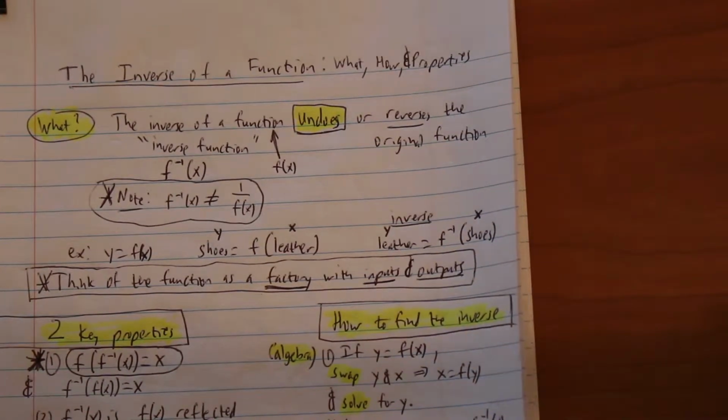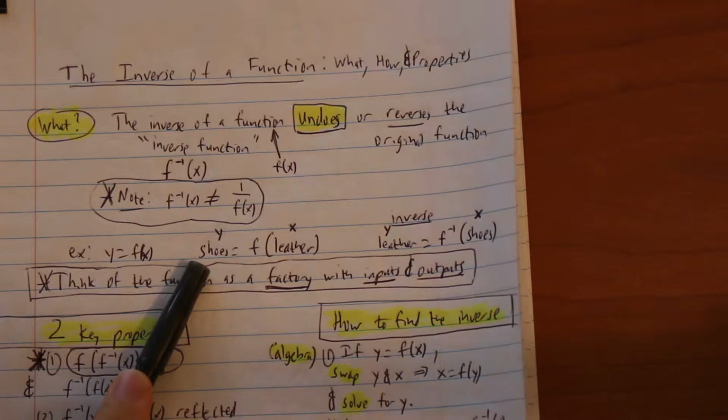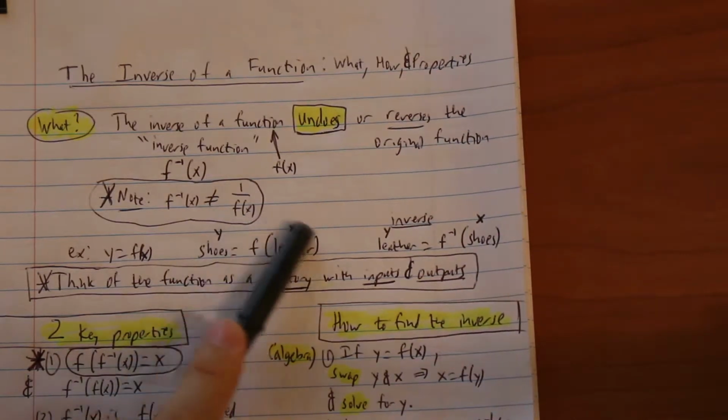Let's take a real world example. You have leather and you want to make shoes. So you have a shoe factory. You put in leather, that's your x, and your factory produces shoes. That's your original f of x function.